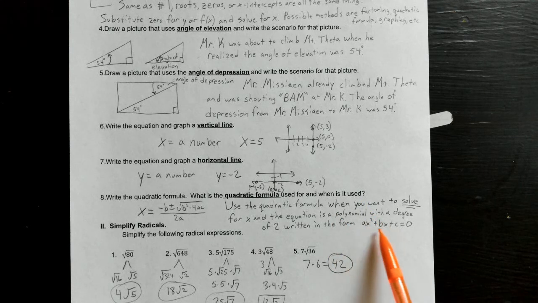Just know that a, b, and c will be numbers. You'll be given values like 2x squared plus 3x plus 4 as an example. And you'll see that later on when we get to some more examples throughout the review.